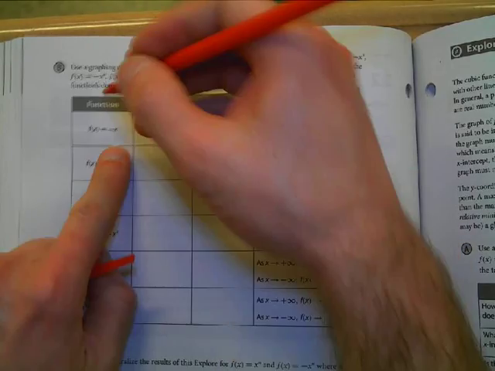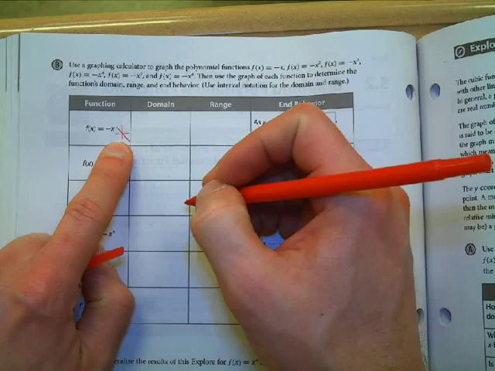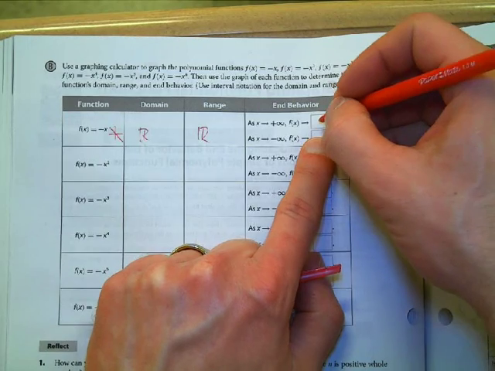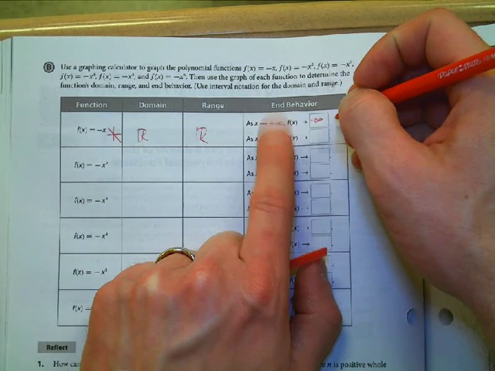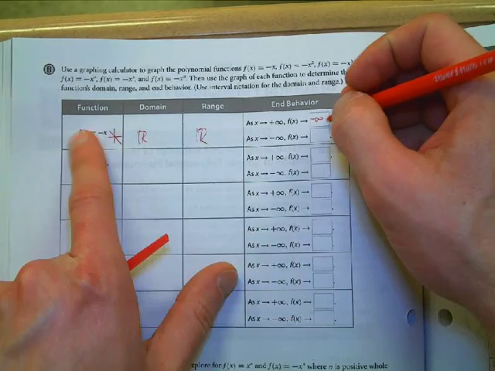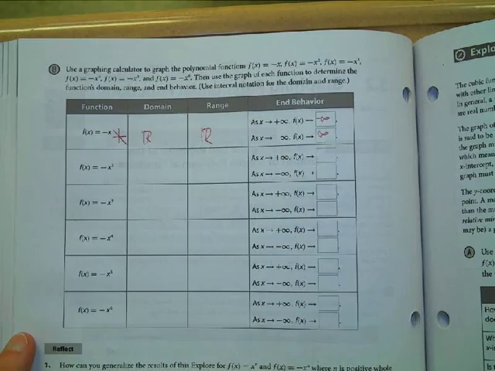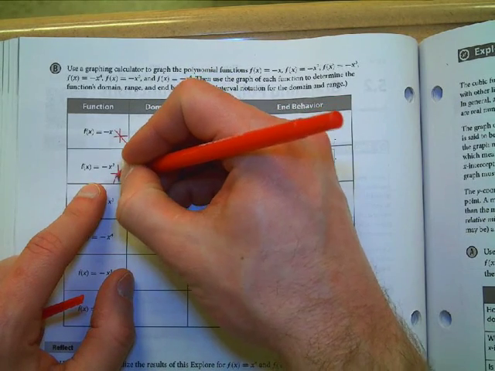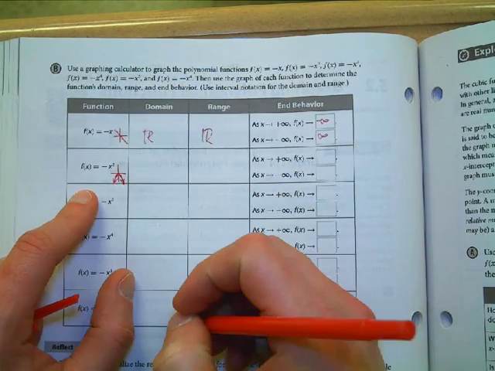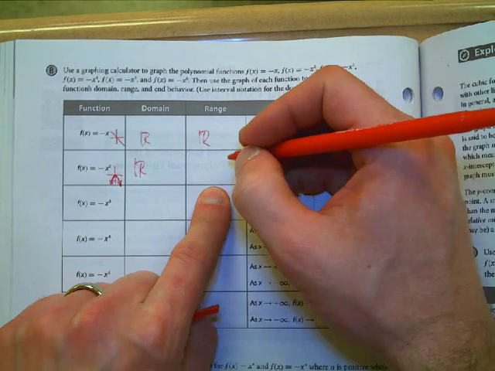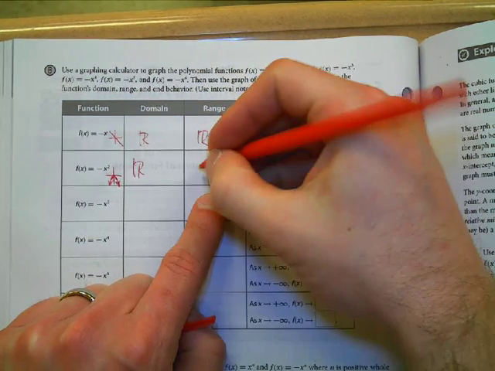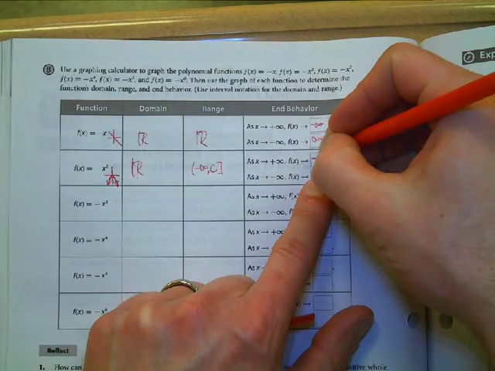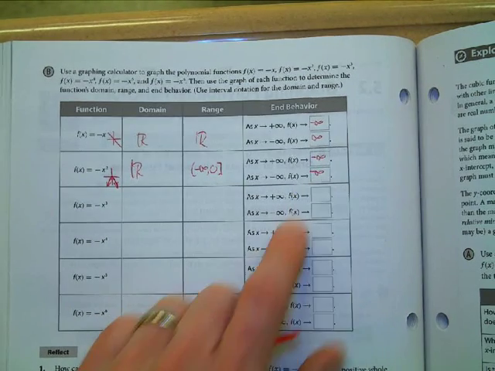Domain will still be all real numbers, the range will still be all real numbers, but the end behavior will flip. The function will go to negative infinity as x goes to infinity, and as x goes to negative infinity, f of x will go to positive infinity, so the end behaviors flip. Here for negative x squared, instead of being the U, it'll be like the frown, right? The bell shape or something like that. The domain will still be all real numbers, but now the range won't be 0 to positive infinity, it'll be negative infinity to 0. And then both ends will point down. Okay? That's the idea there.